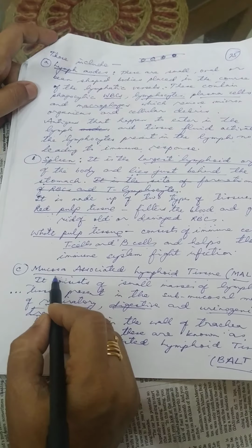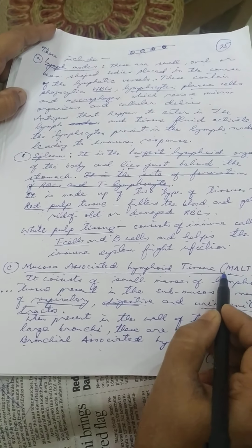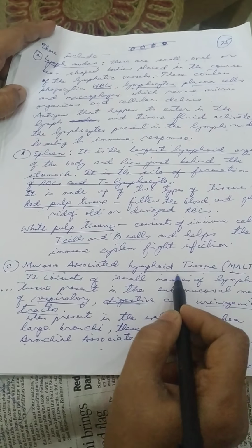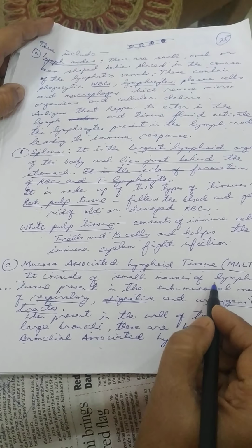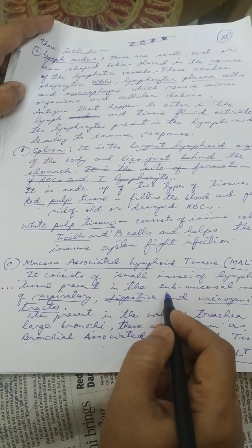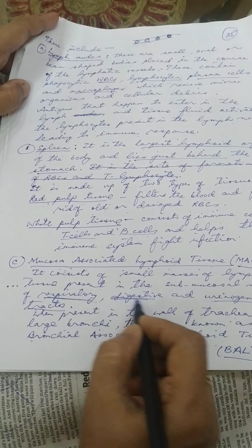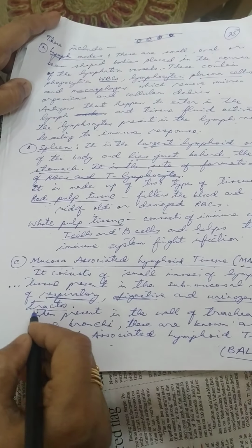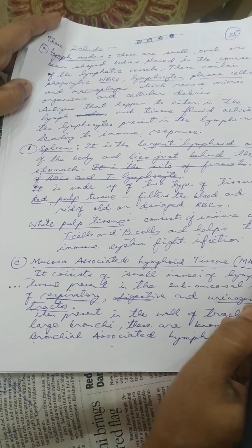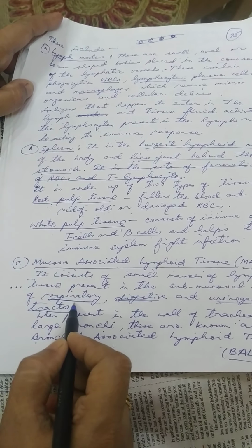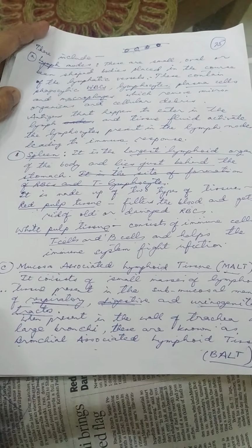The third one is mucosa-associated lymphoid tissue, which is called MALT. Now what are these? These are small masses of lymphoid tissue present in the wall of the respiratory system, digestive system and urinogenital system.